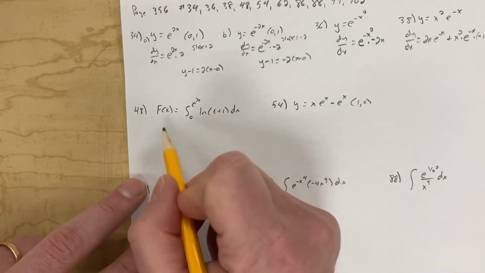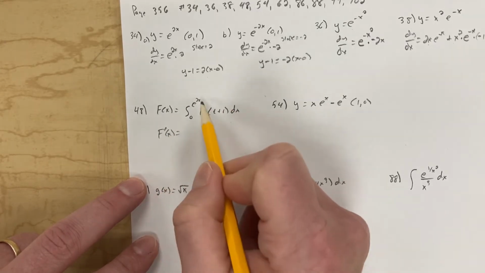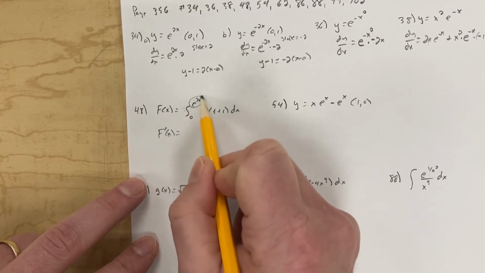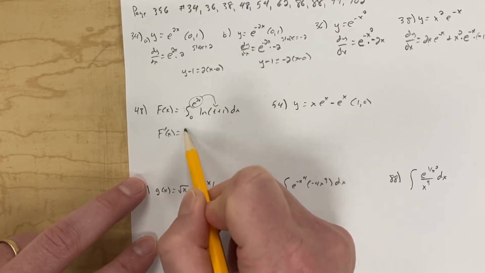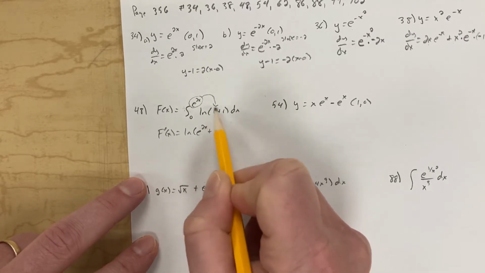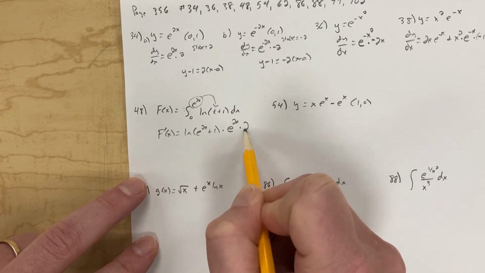For 48, if we take the derivative of this, that's the second fundamental theorem. The derivative of an integral is going to cancel. You're going to take this e to the 2x, drop it in place. So we're going to have natural log of e to the 2x plus 1 times the derivative of e to the 2x, which is e to the 2x times 2.